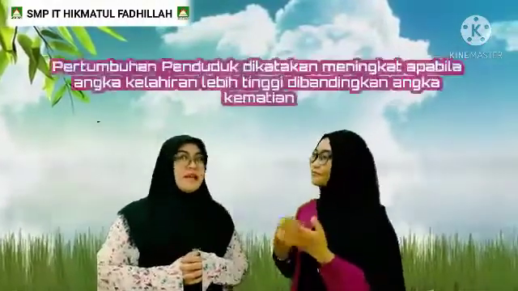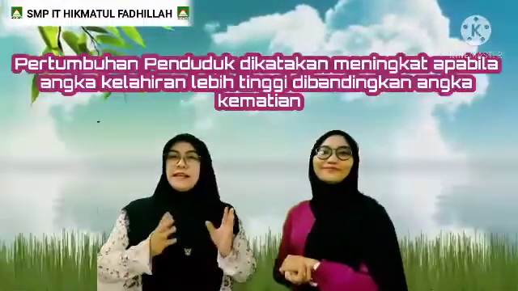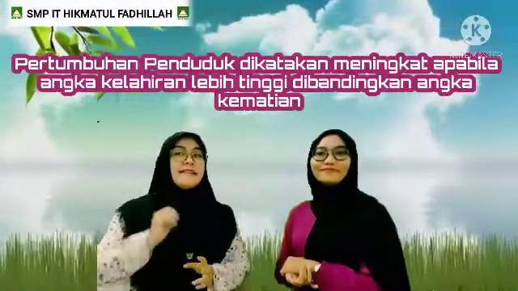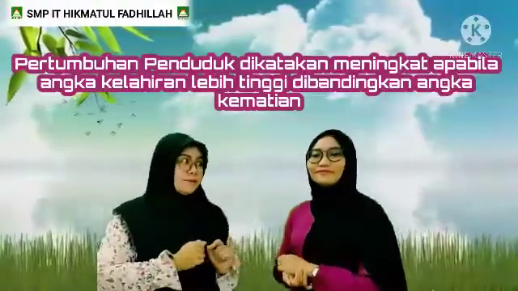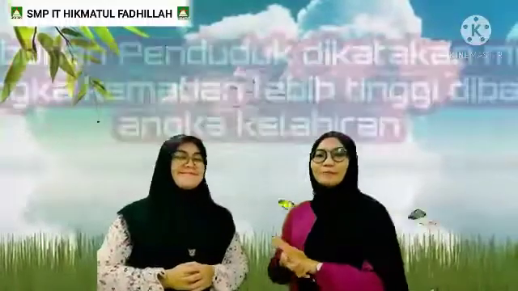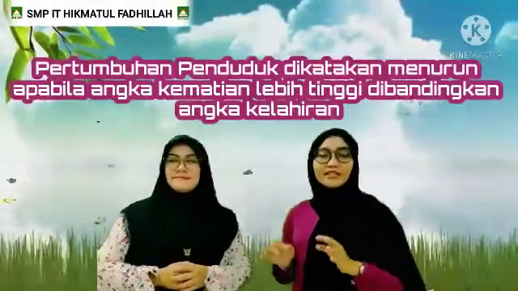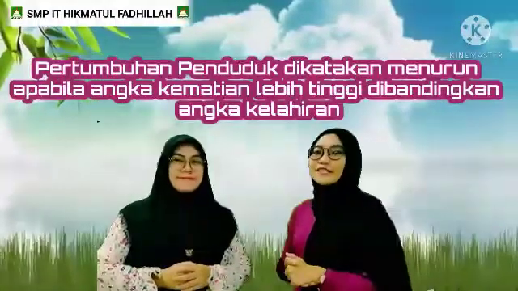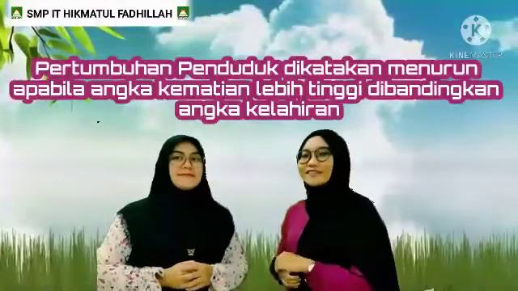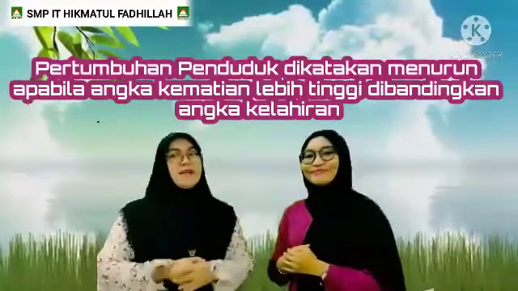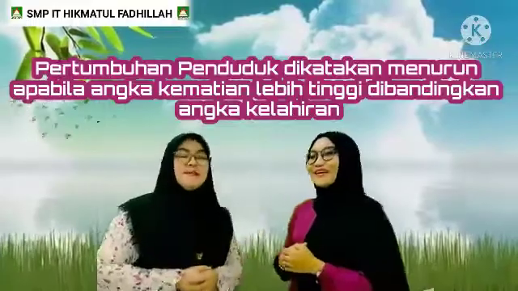Do you understand the explanation? Yes, we understand. So, population growth will increase if the natality is higher than the mortality. And the population growth will decrease if the mortality is higher than the natality. Thank you for the explanation.